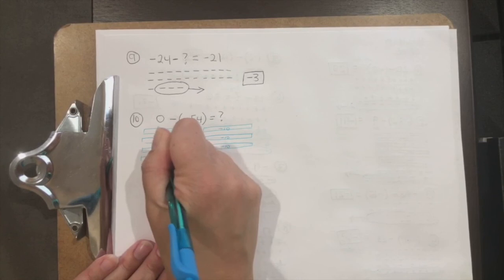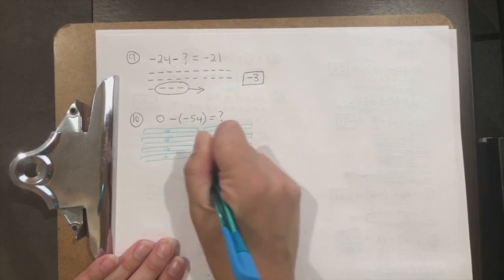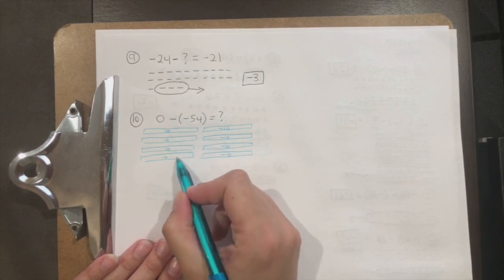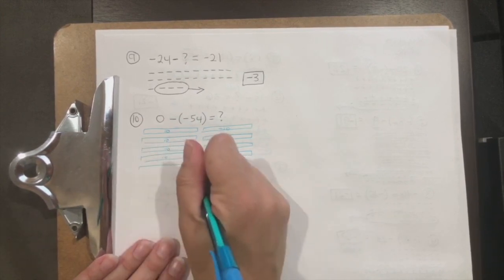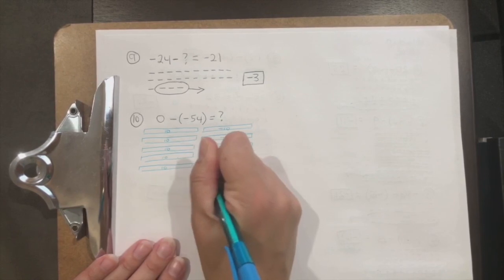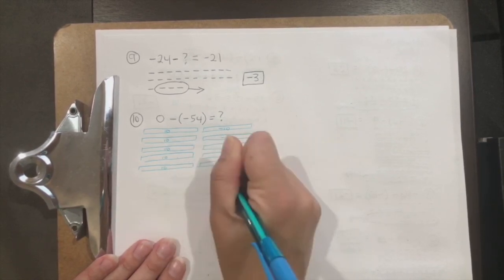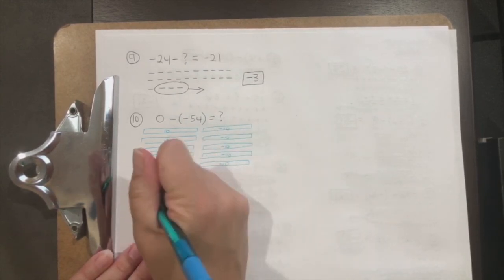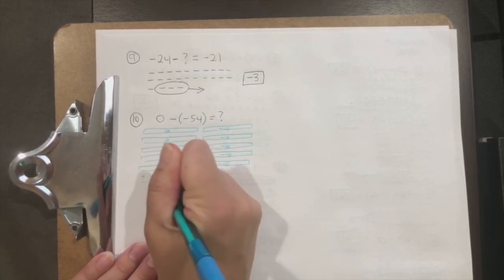Positive 10 and negative 10. 10, 20, 30, 40. Positive 10 and negative 10. They cancel out to make zero pairs, remember. And then 4. So 1, 2, 3, 4.